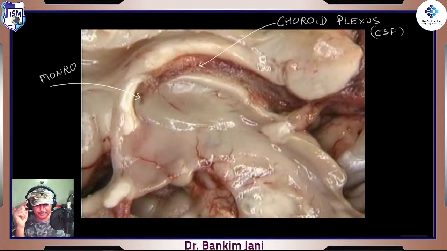So you remember I was telling that in the third ventricle there is choroid plexus, and that choroid plexus via the interventricular foramen of Monro will go into the lateral ventricles and they will also start producing CSF. That's how it really goes.